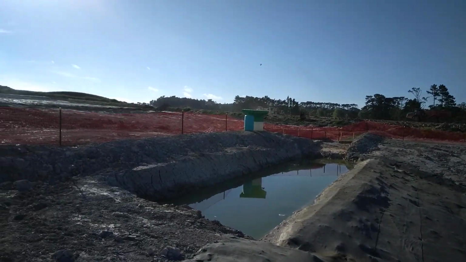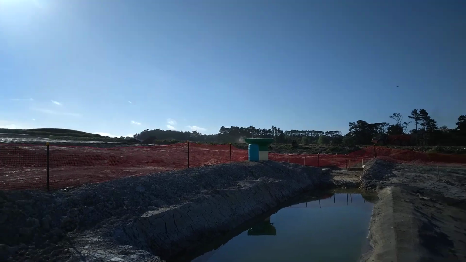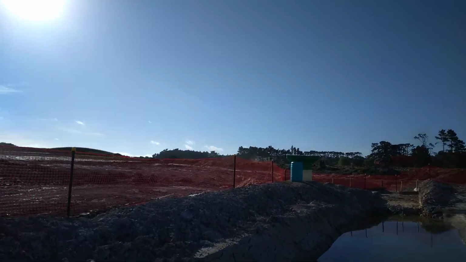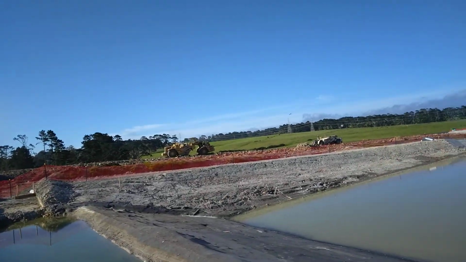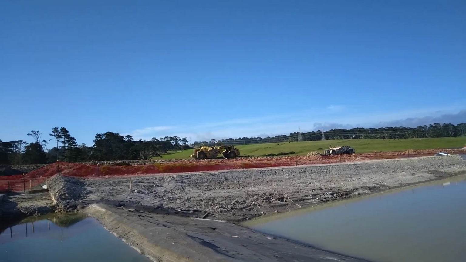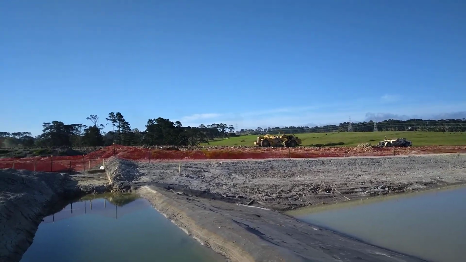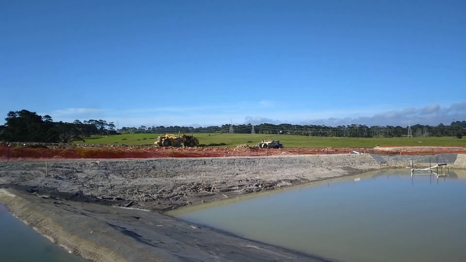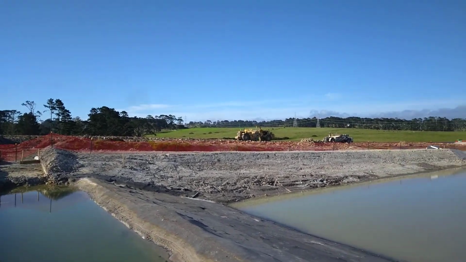I just want to tell you the features of a pond. Now we are doing some earthwork, so it is required for an earthwork site to always have some ESC, erosion and sediment control. For example, this one is an SRP, a sediment retention pond.